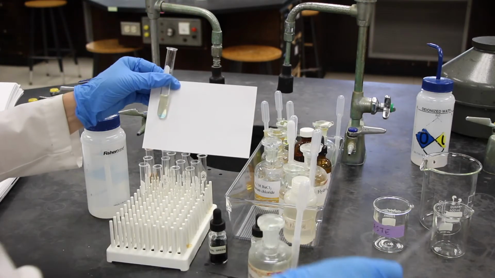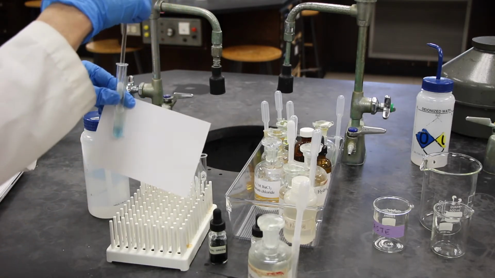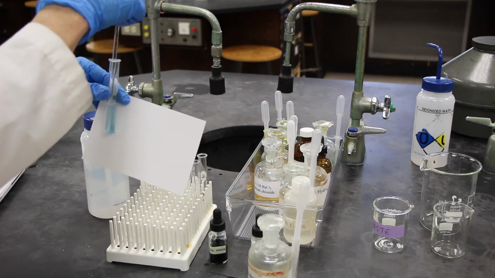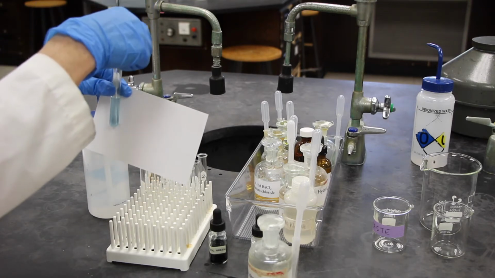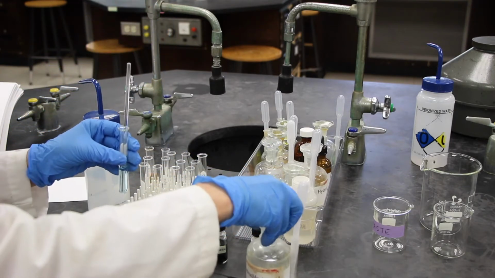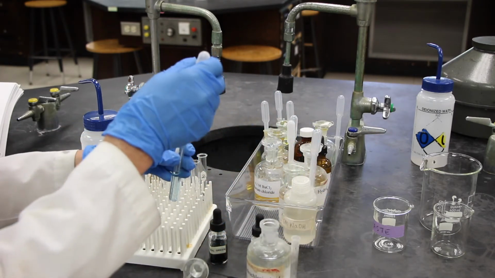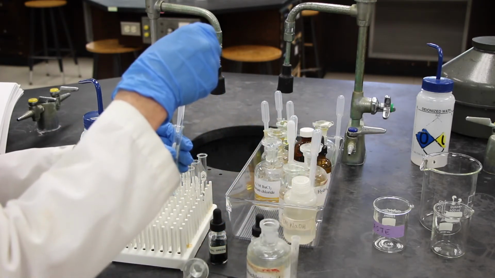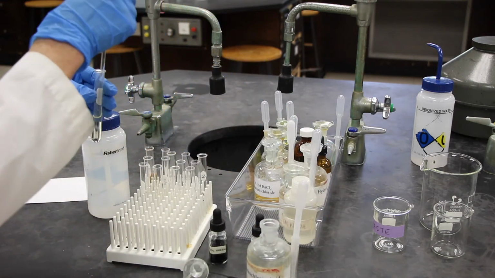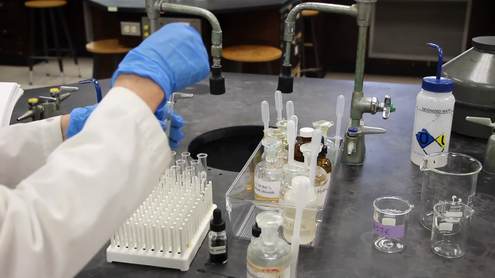Let's use our stirring rod for that. I'm going to add 1 or 2 drops more to get that equilibrium to shift. And there, it's shifted now.